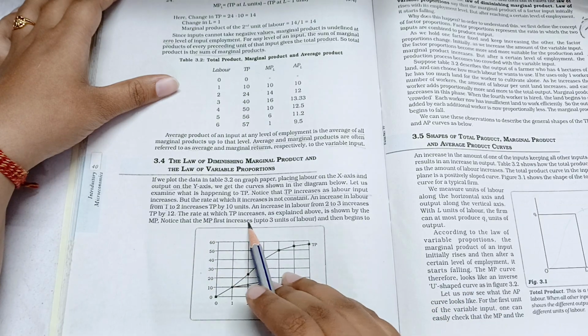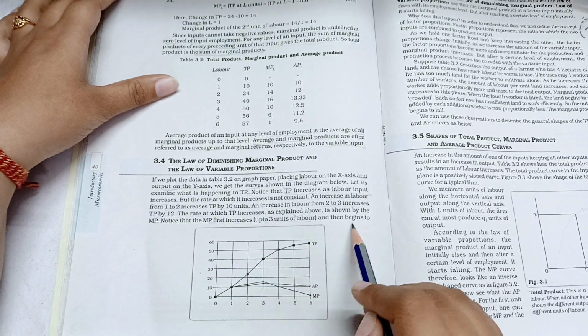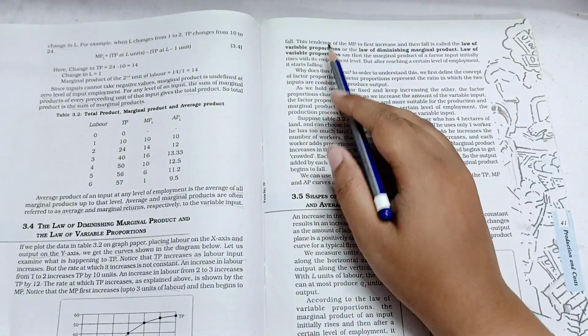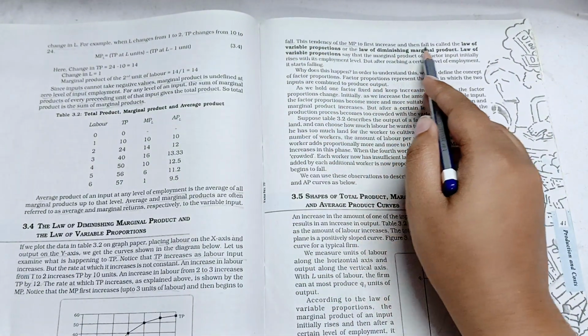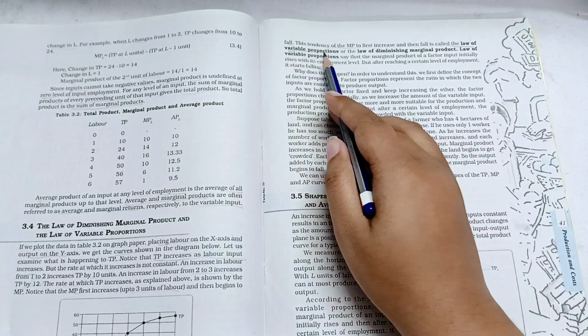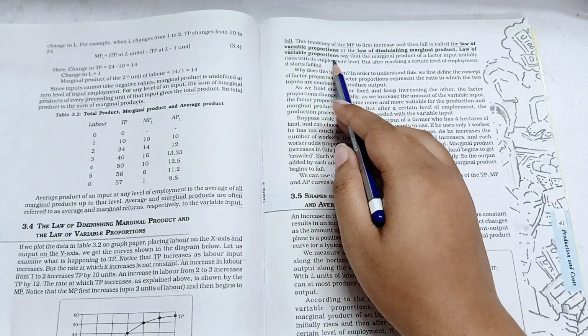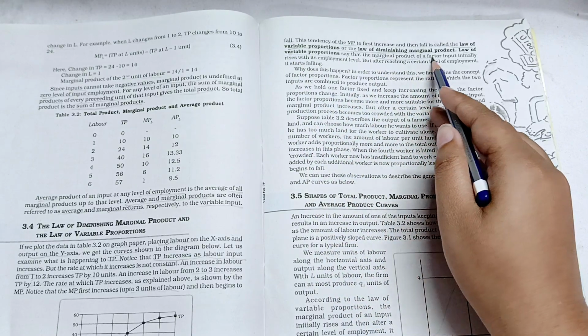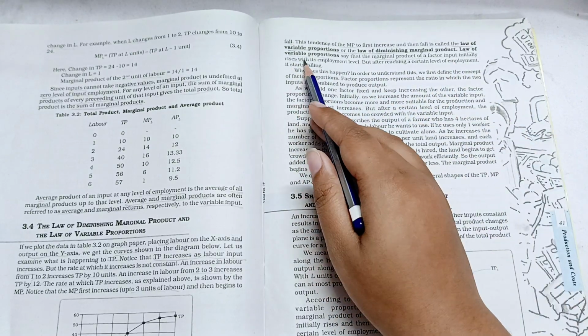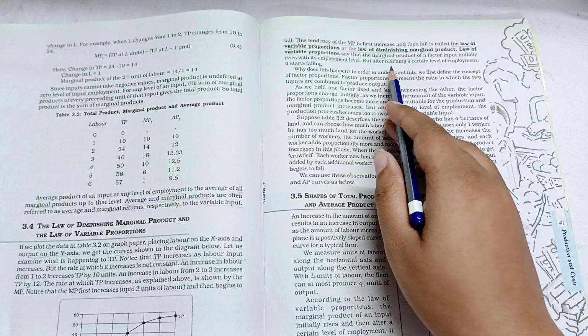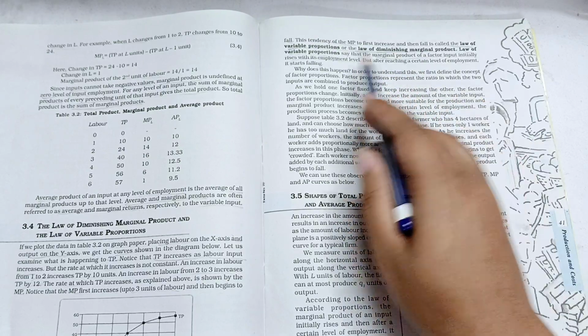Notice that MP first increases up to 3 units of labor and then begins to fall. This tendency of MP to first increase and then fall is called the law of variable proportion or the law of diminishing marginal product. The law of variable proportion says that the marginal product of a factor input initially rises with its employment level, but after reaching a certain level of employment, it starts falling.